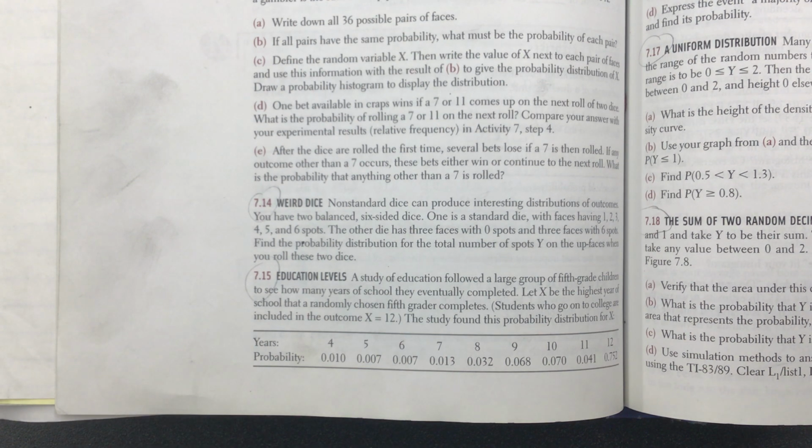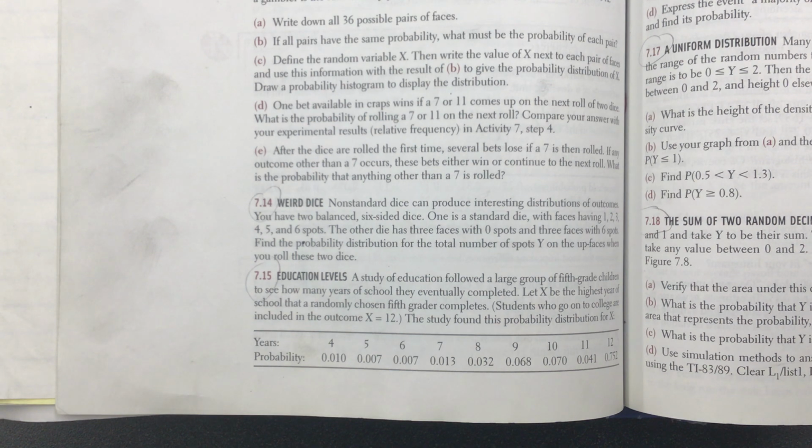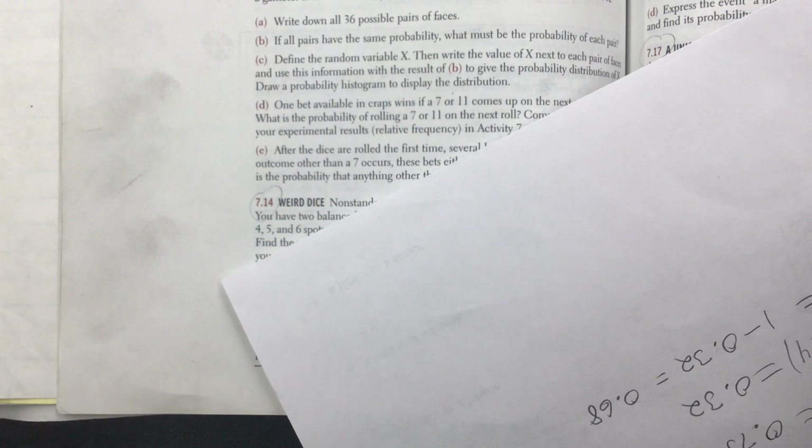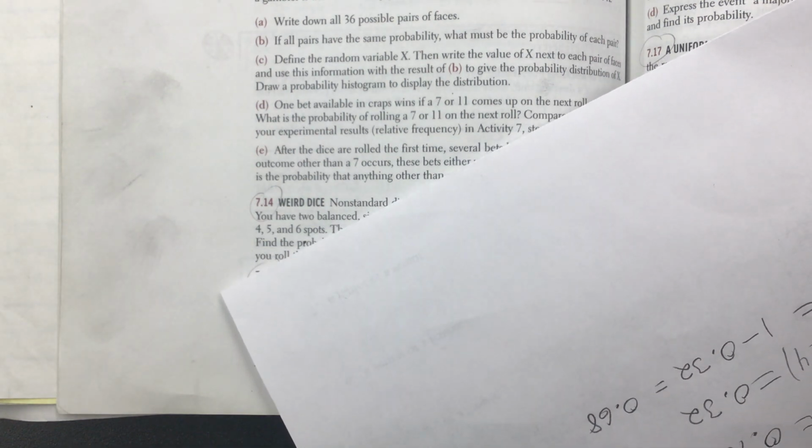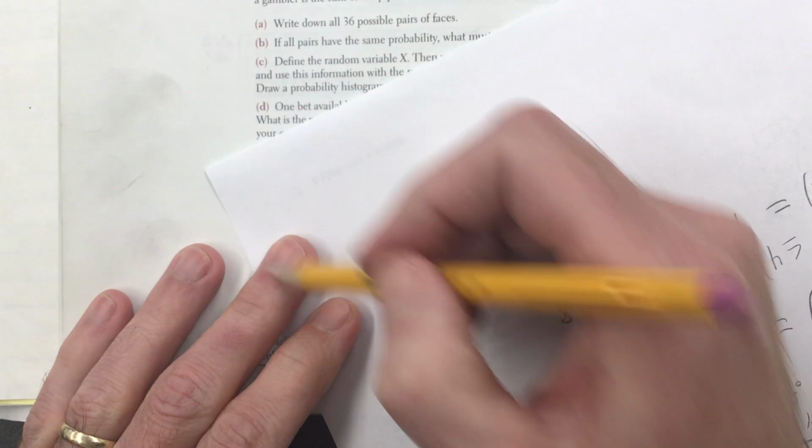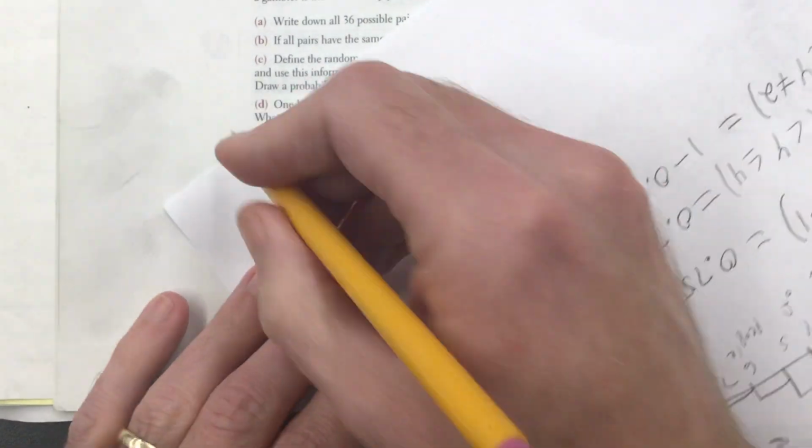Okay. So, this is kind of interesting. You could just do a sample space, or, yeah, you probably don't want to do a tree diagram. So I'll just kind of make like a chart here, listing everything out.